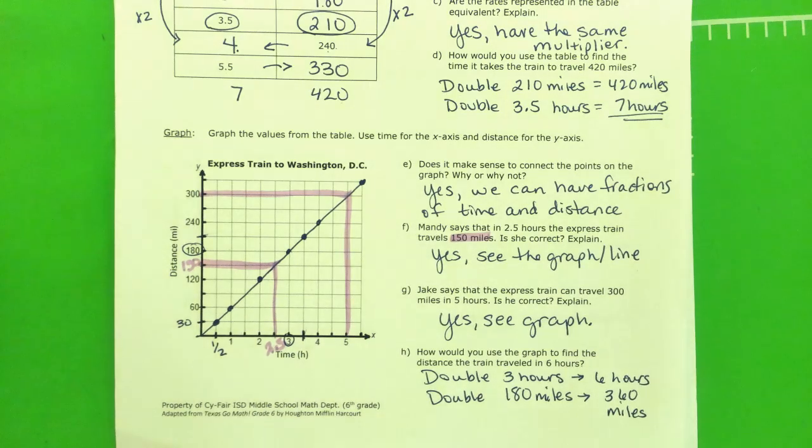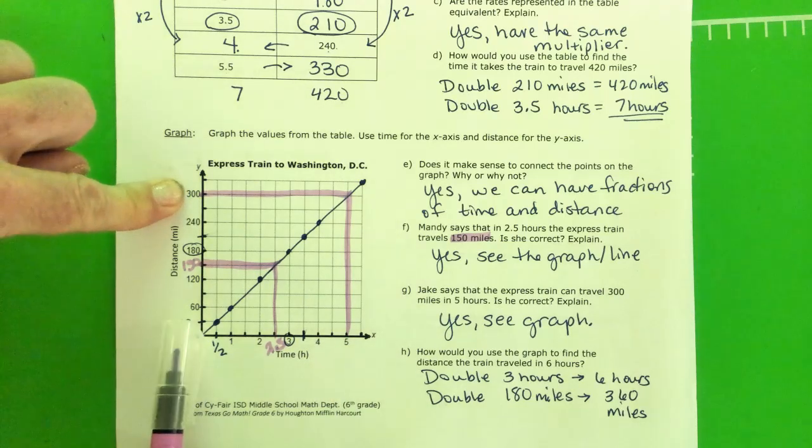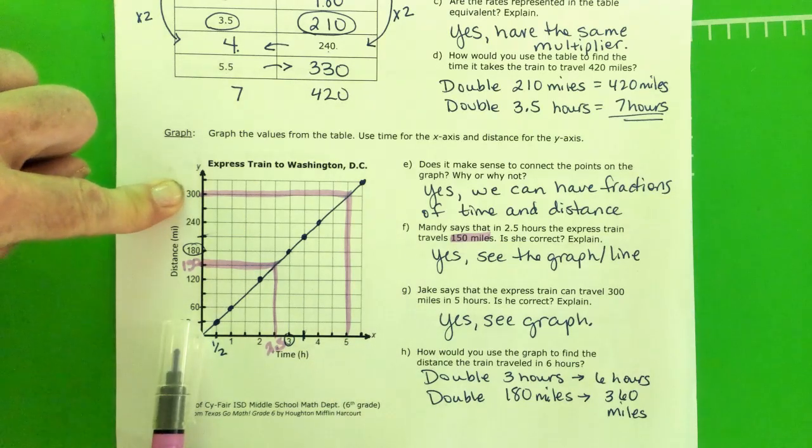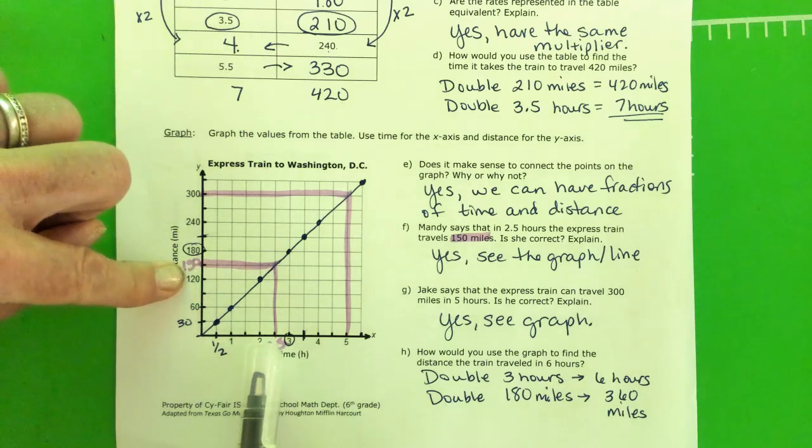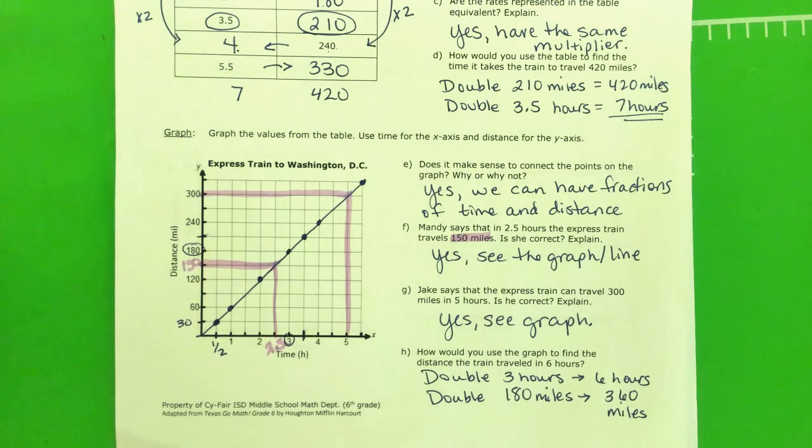But there's more than that. You could also take 5 hours plus 1 hour, which would be 300 plus 60, 360. You could take 2 hours, which is 120, and triple it to get 360. There's lots of ways you can do it. So whichever way you see, write it down.